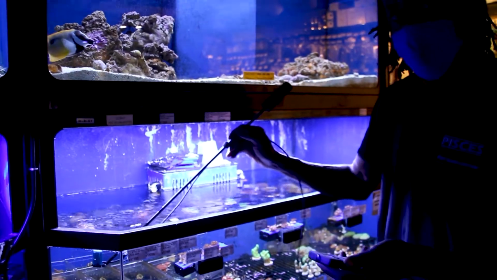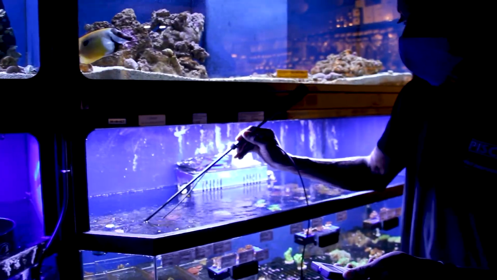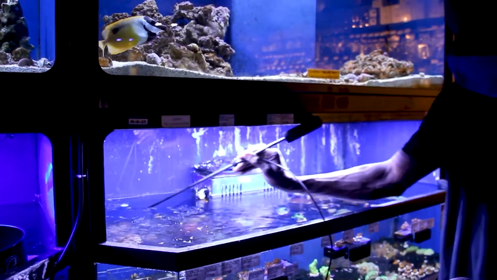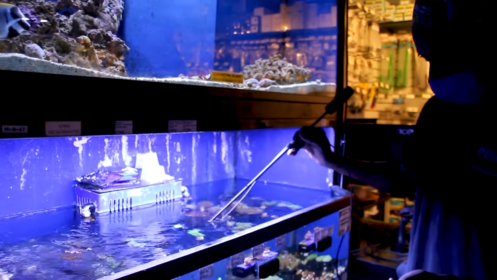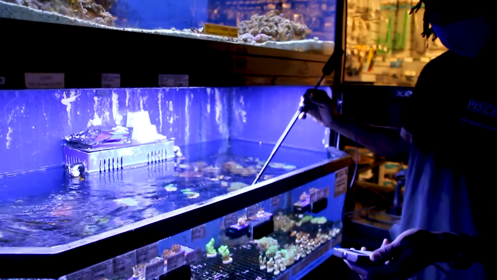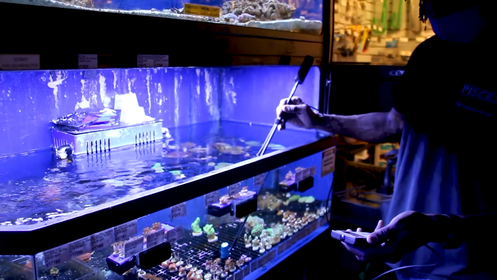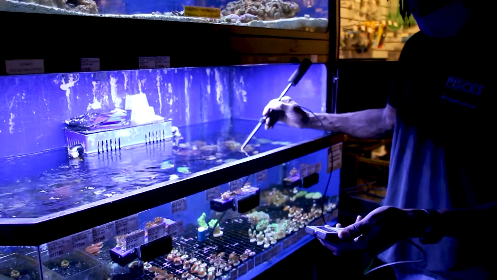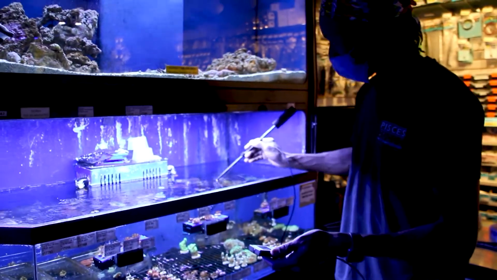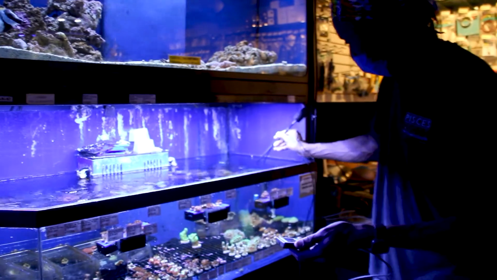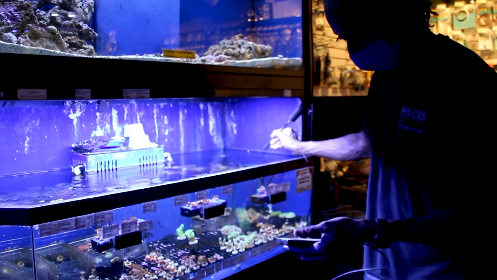So when you're mapping your tank, you're going to move to the different edges. You come across to the center, almost in a grid pattern, and you write the numbers down. And I do the same thing for the base, and I go over and I check the edges. And this gives me a good idea of how the light is distributed.